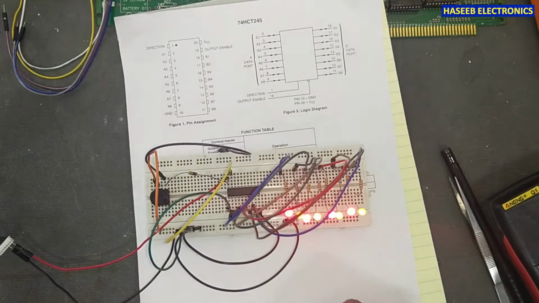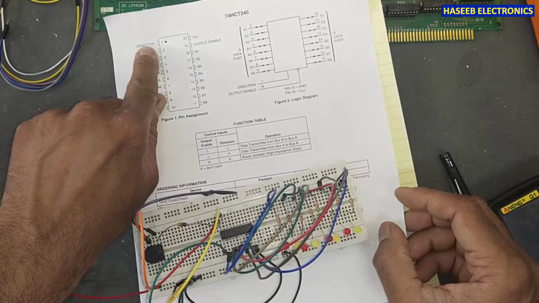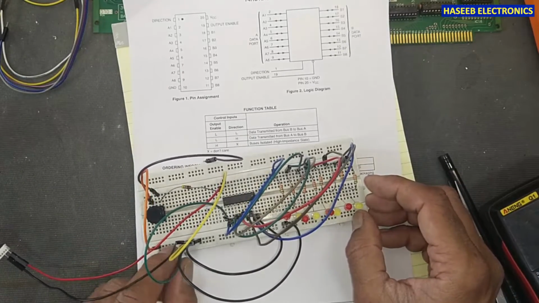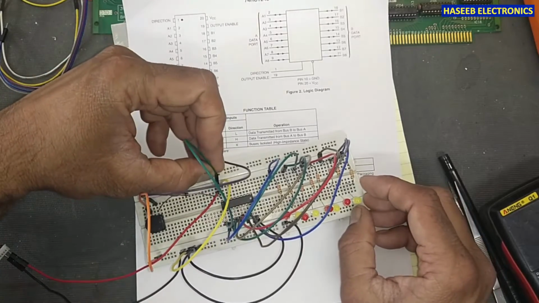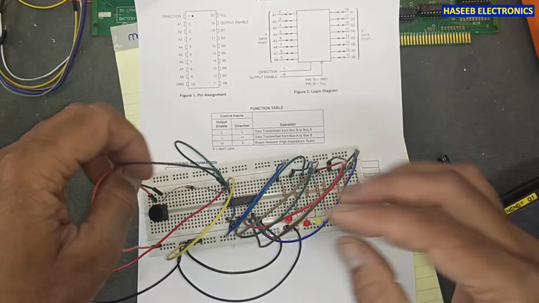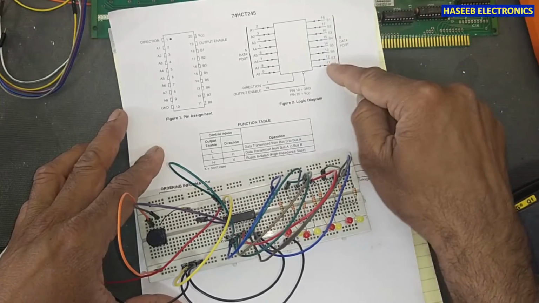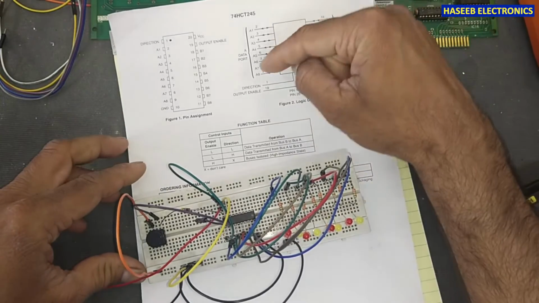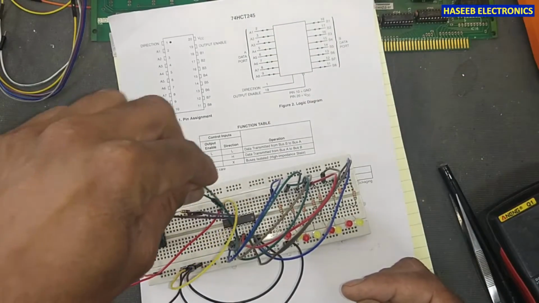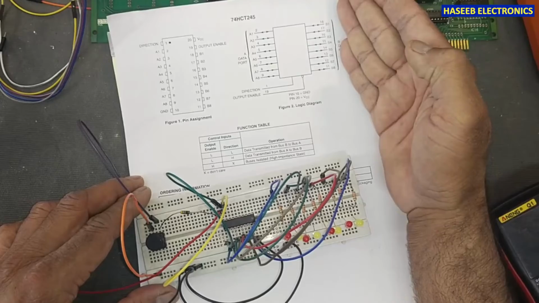To verify this side, we need to change the direction pin to high, which is pin number 1. Just one difference. Now we will connect pin number 1 to high voltage, that is 5 volts, logic high. When we change this pin, all our output pins will change. In our last condition, pin number 11 to pin number 18 were input pins, and pin number 2 to 9 were output. Now when we change pin 1 to high, our output direction is changed. Now this is output and this will be input.